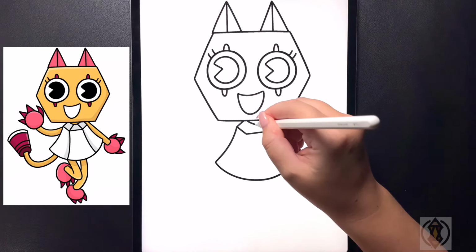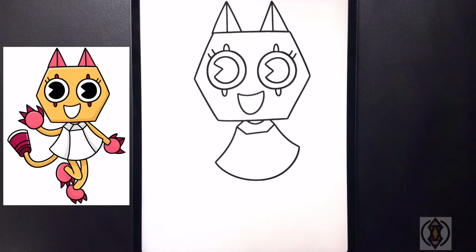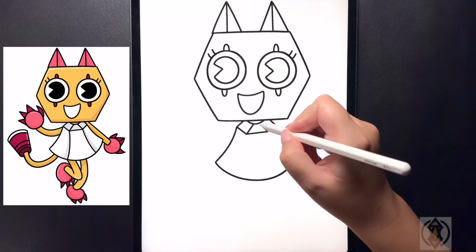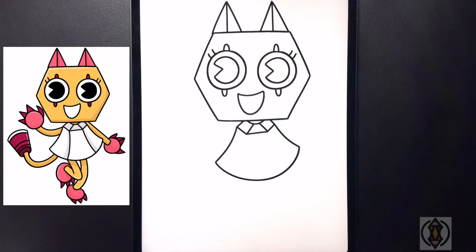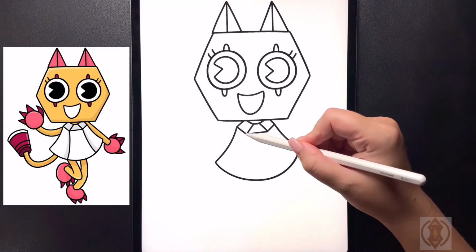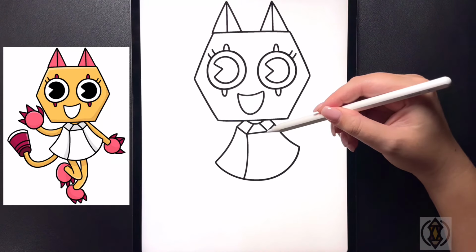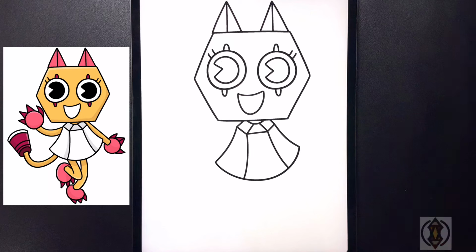Underneath now, we're going to draw a small arch line for the neck. And then from each point here, we're just going to bring in another diagonal line that comes in towards the neck. From the point on the bottom, we're going to curve this line out. And then we'll do the same thing on the right-hand side.